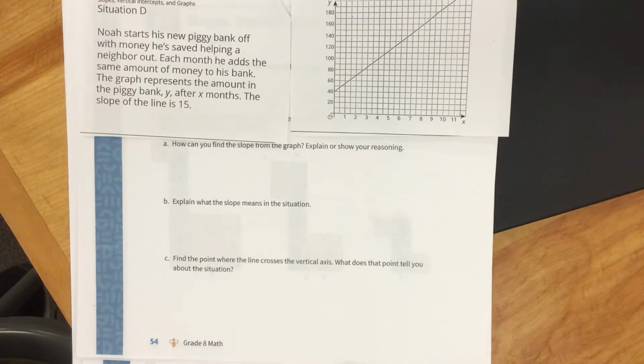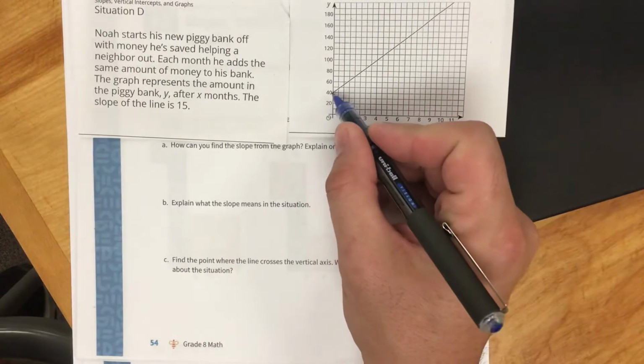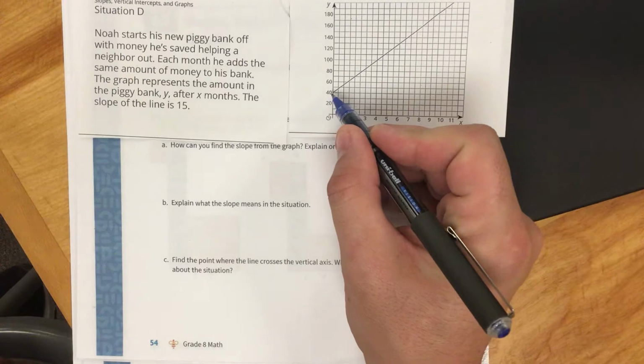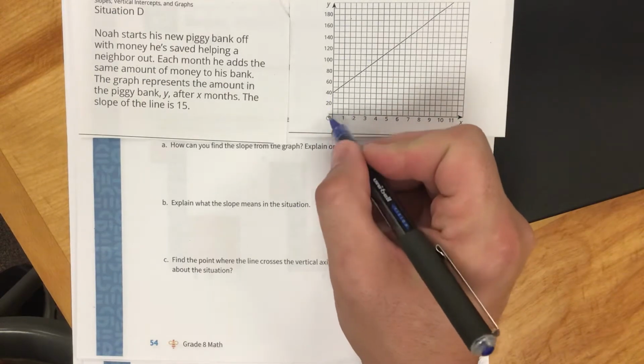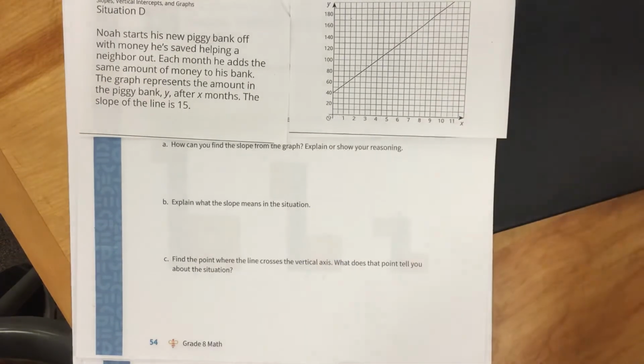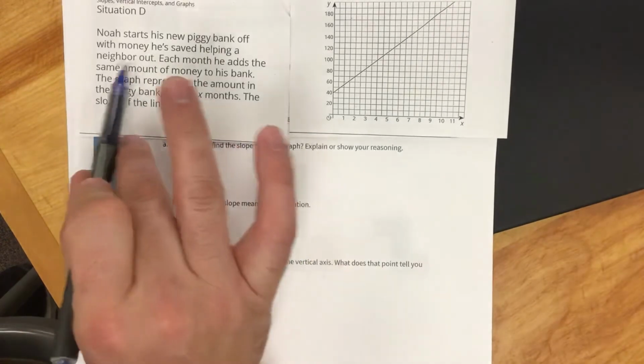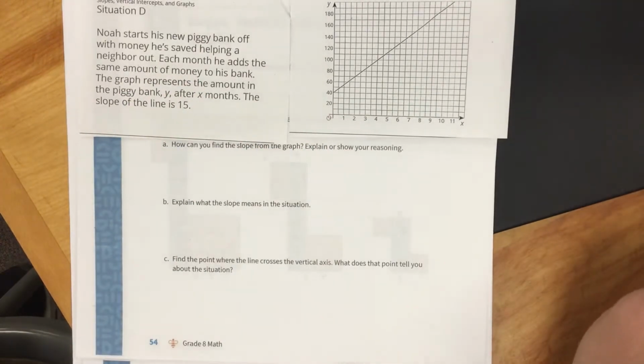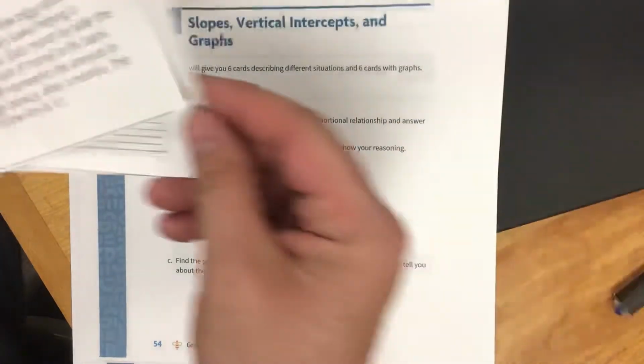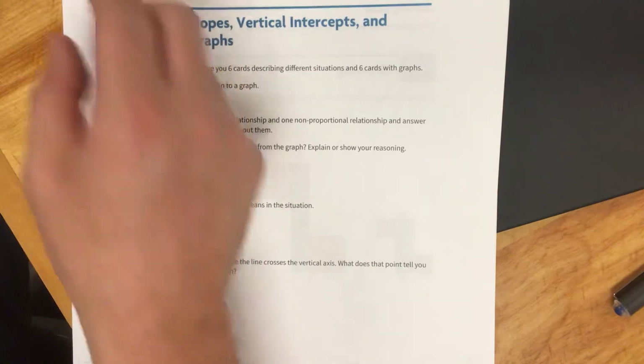Question C, find the point where it crosses the vertical axis. So that'd be right here at 0.40. What does that mean? Well, that means before he started at all, he started with 40 bucks. That must be how much money he saved in his piggy bank before he started helping his neighbor out. So makes sense. Let's go to one more set.